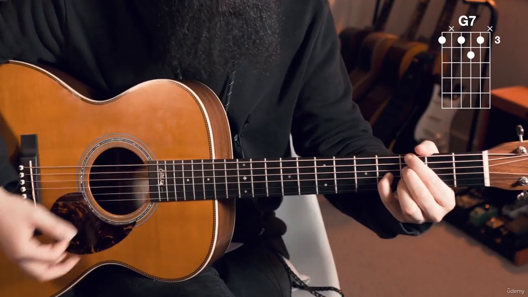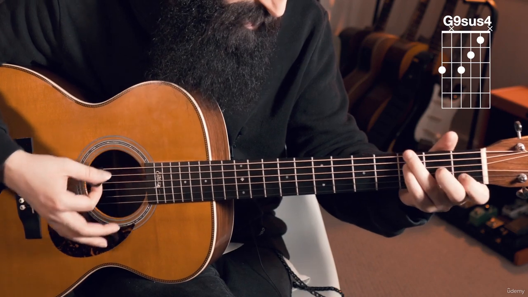So to recap this last chord, we changed the G7 into a G9 sus4, which is actually the same as an F over G.